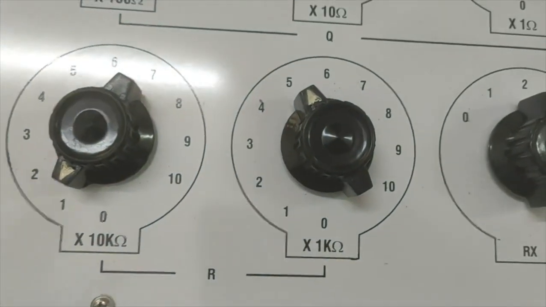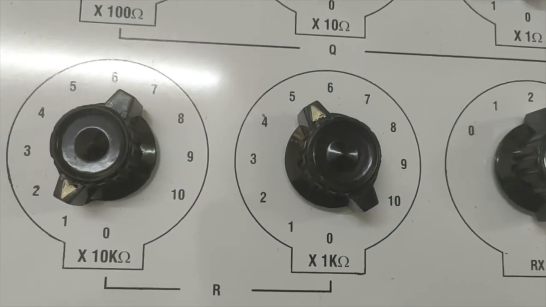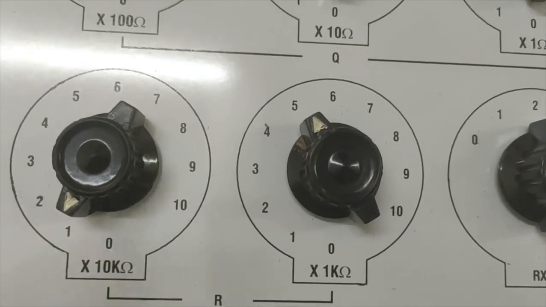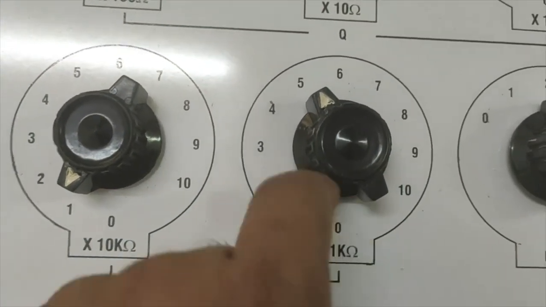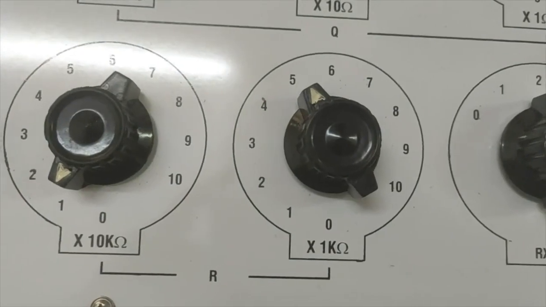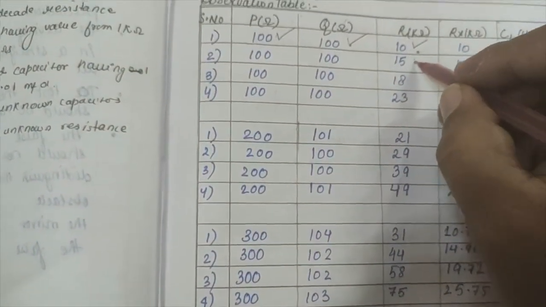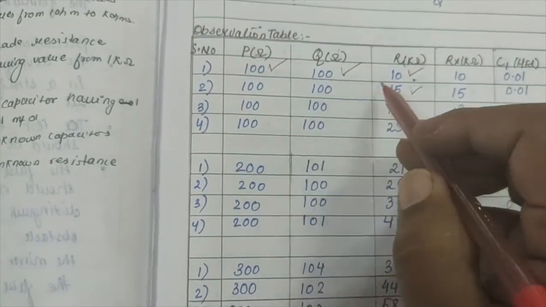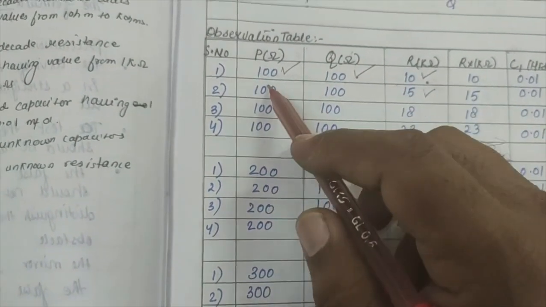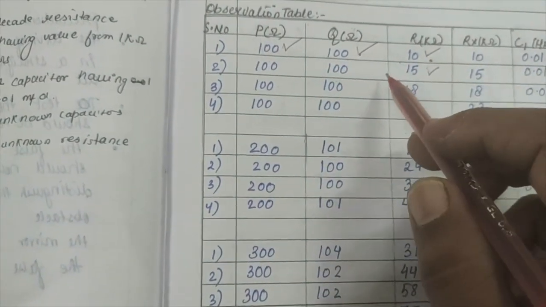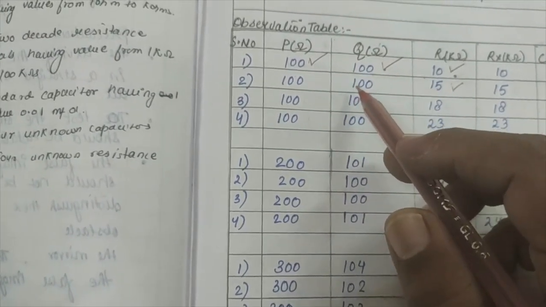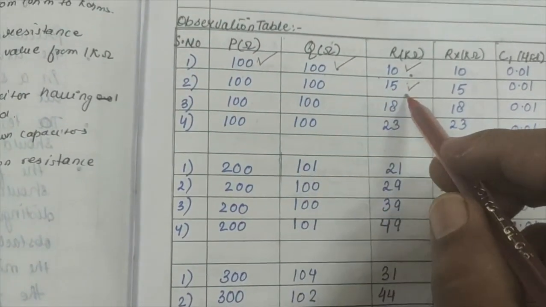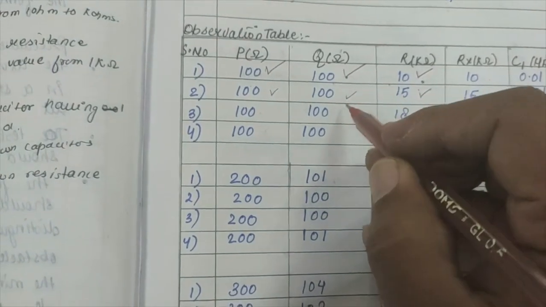So at 15, you have to hear it very carefully. At 15, 10 here and 5 here, the sound gets minimized. So I will note that at 15, this was for position of Rx1, and this is for Rx2. P and Q are fixed for all these Rx.